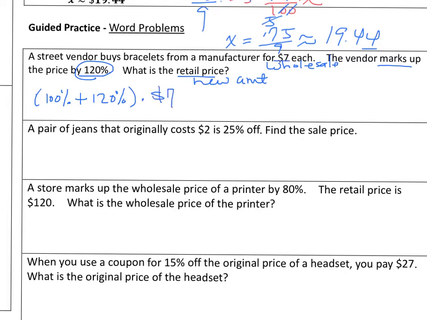I'm using method 2 because I think it's easier. So 220 over 100 times 7. We can simplify.